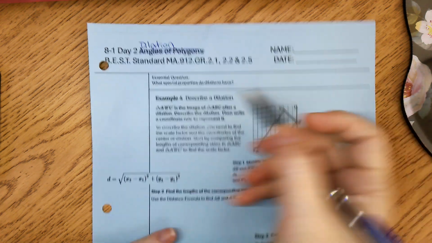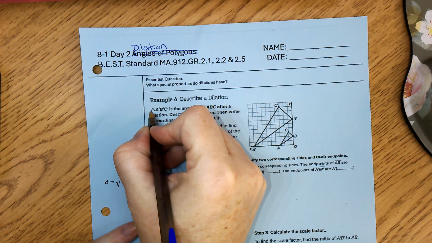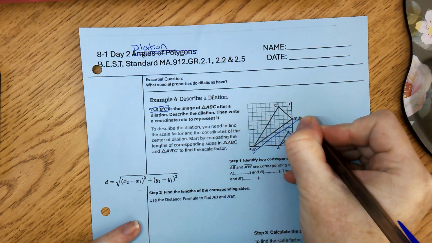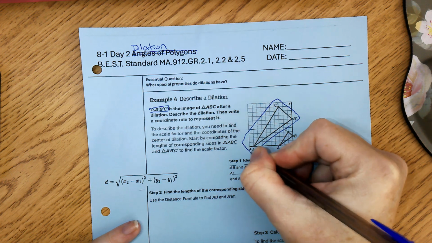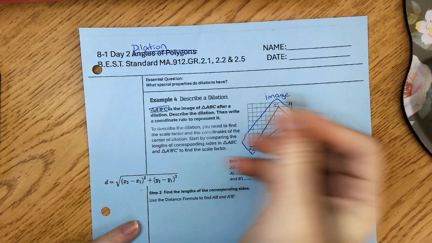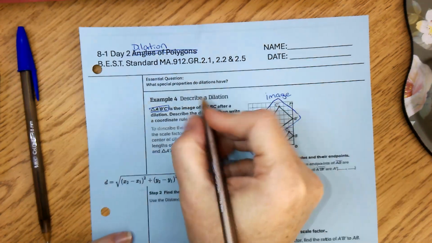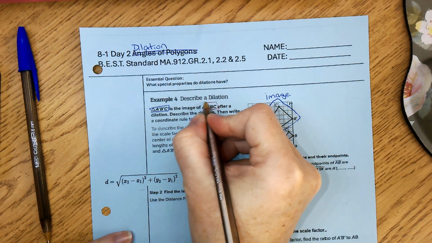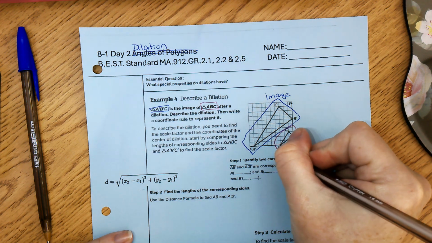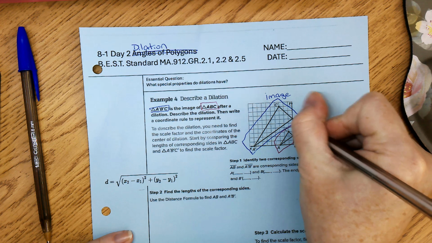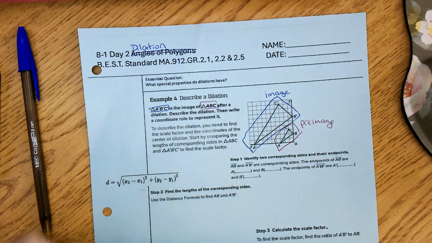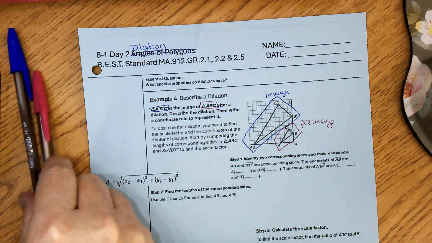All right. So we have got triangle ABC prime. Okay, ABC prime is the image, okay, and triangle ABC, this is your pre-image, so this is where you started, and that's where you ended after a dilation.